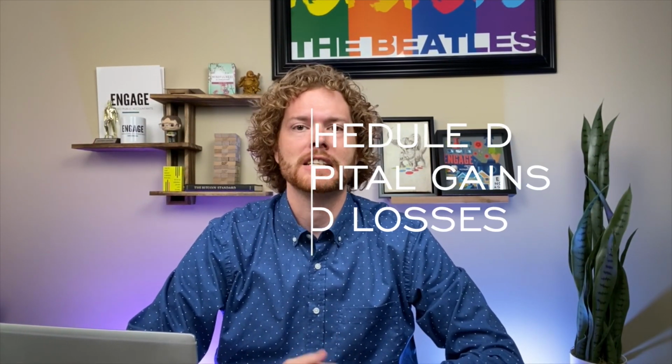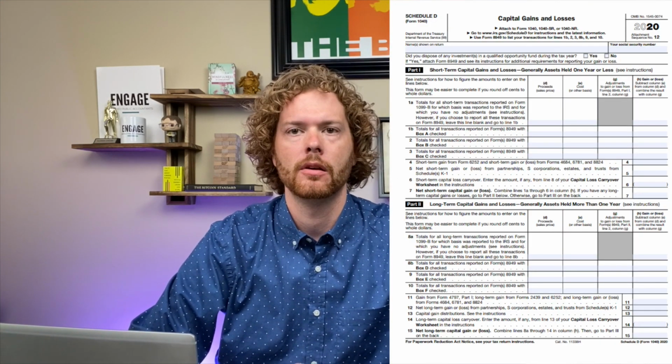Schedule D is a common form to see in your tax return if you have an investment account, like a TD Ameritrade, Robinhood, or Schwab brokerage account. Schedule D is where you report capital gains or losses from the sale of assets, whether those assets are stocks, baseball cards, cryptocurrency, or your primary residence. All of those items are summarized on Schedule D.